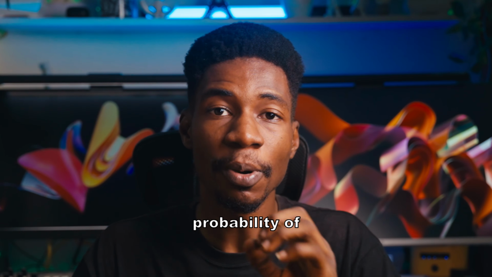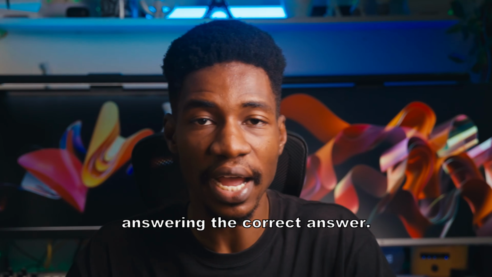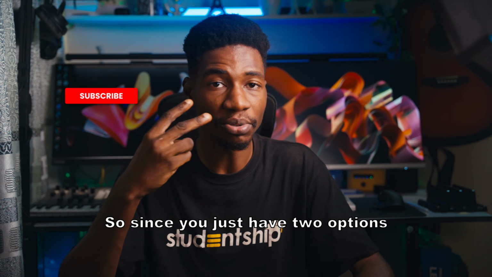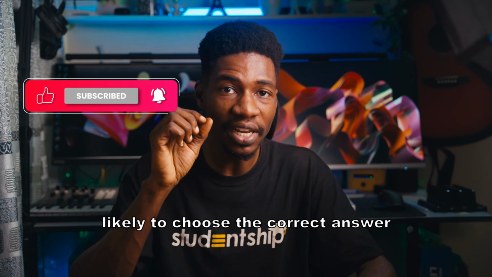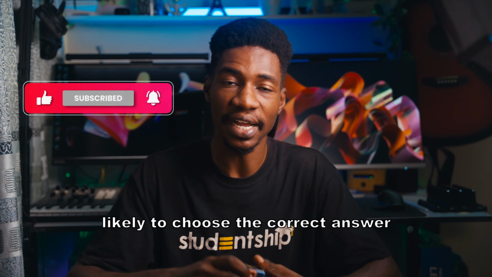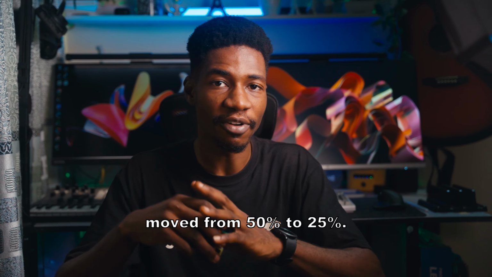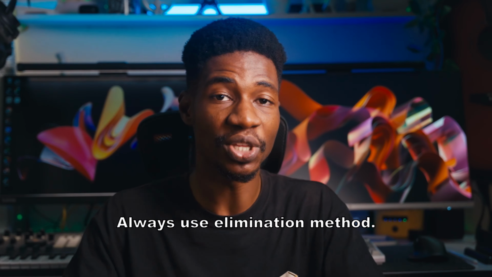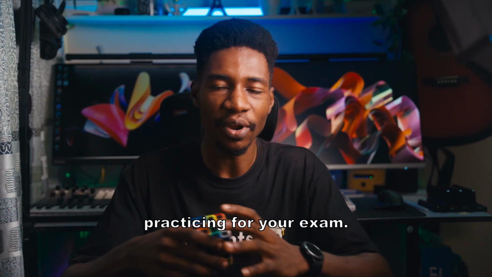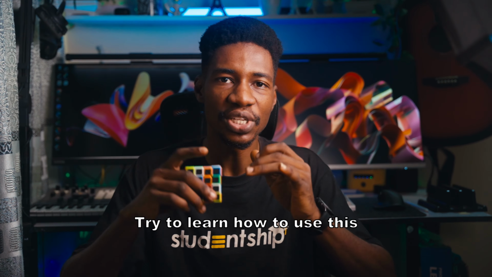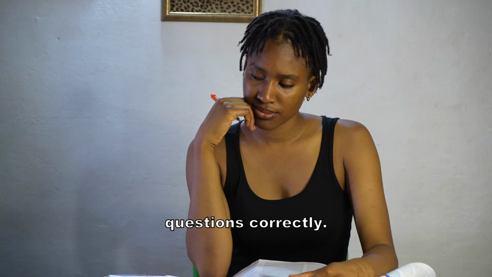In that way, you increase your probability of answering the correct answer. So since you just have 2 options to battle with, you are definitely likely to choose the correct answer, because the probability has now moved from 50% to 25%. Always use elimination method. That is why while you are practicing for your exam, try to learn how to use this elimination method to answer questions correctly.